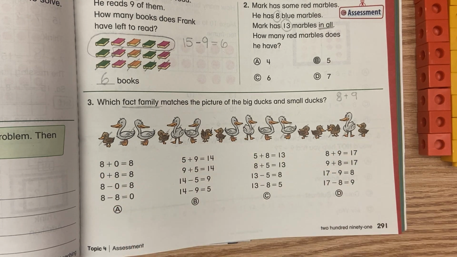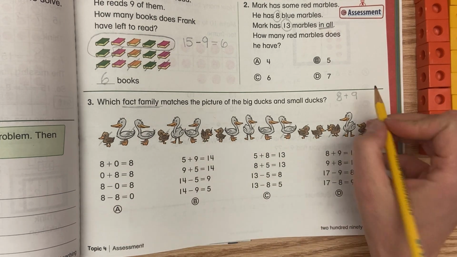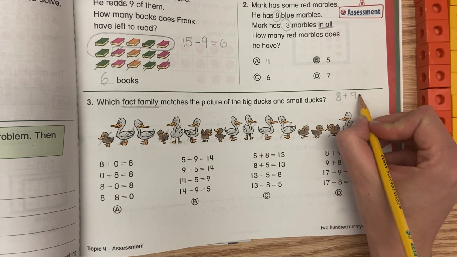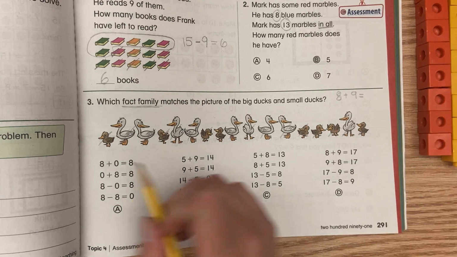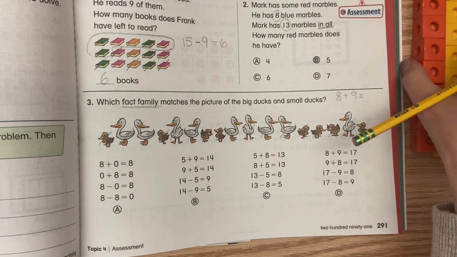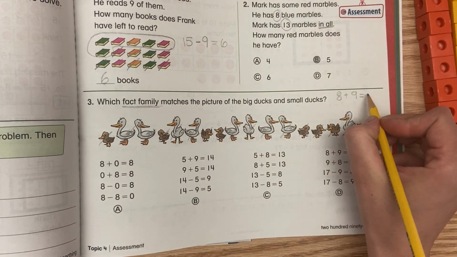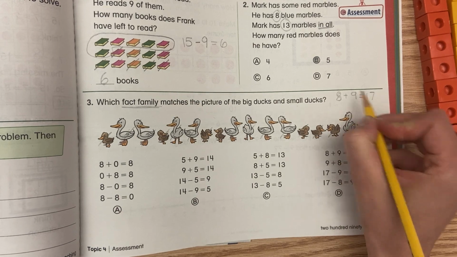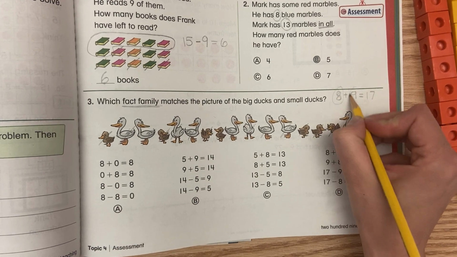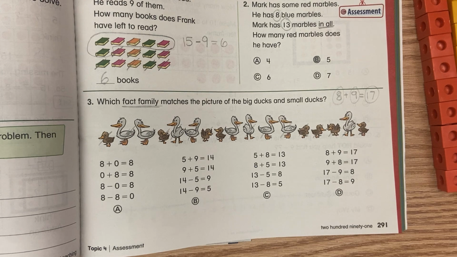And now to find that third number, I need to know what the sum is, how many there are in all. Okay, if you know what 8 plus 9 is, you can go ahead and write it. If not, you can count all the ducks or use your cubes. 8 plus 9 equals 17. So these are my 3 magic numbers, 8, 9, and 17, that are going to make the fact family.